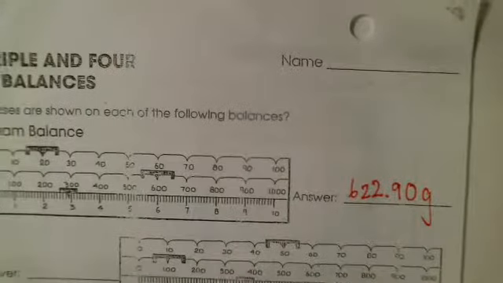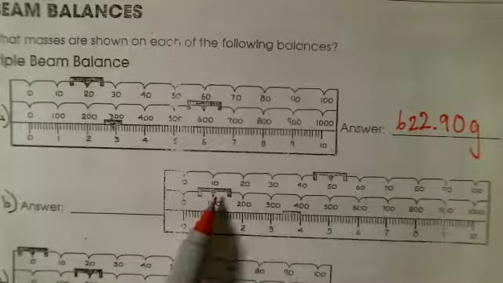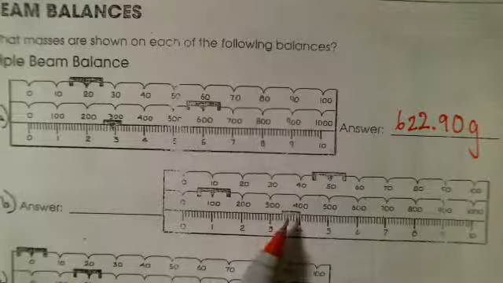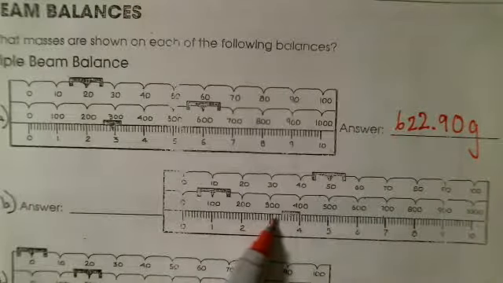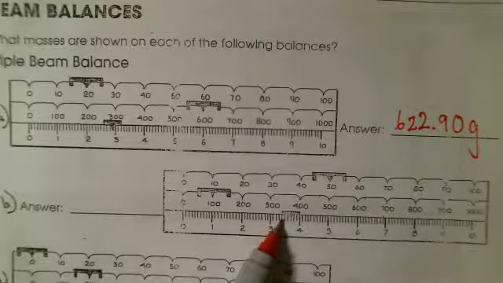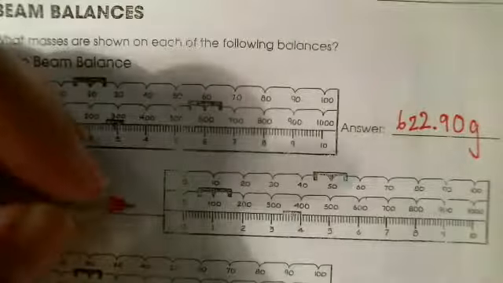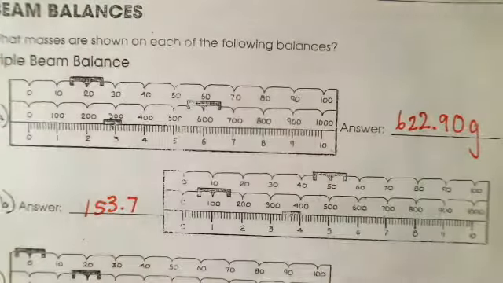Okay, let's look at one more. Here, this will be 153. Okay, there's our mark. So this is definite, 153.7.